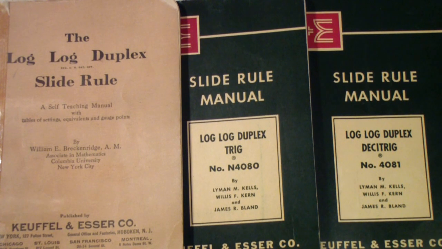The one in the middle says trig, the one on the right says decitrig. Well, look at the difference. The difference is whether you measure trig functions, the sine and tangent and cosine scales, with minutes and seconds or with decimal degrees.